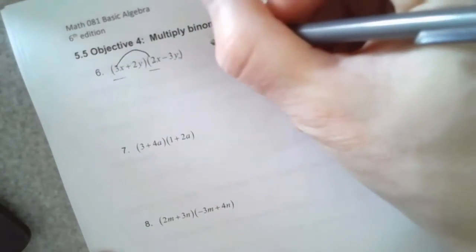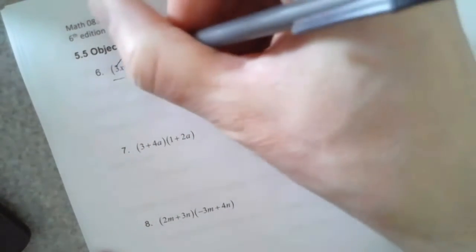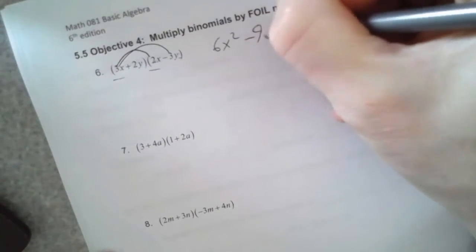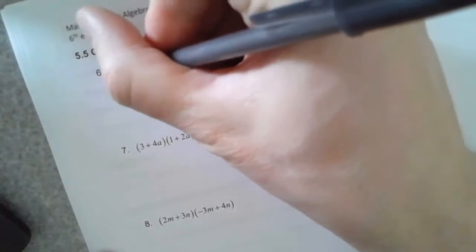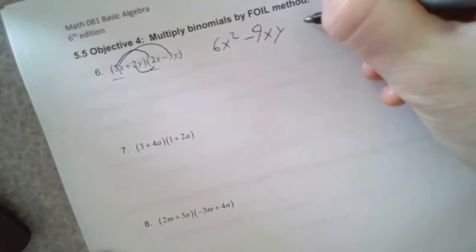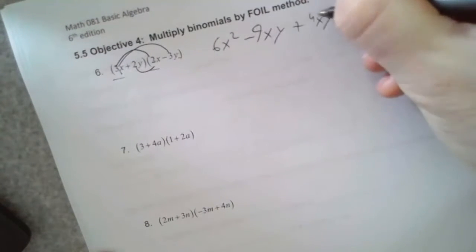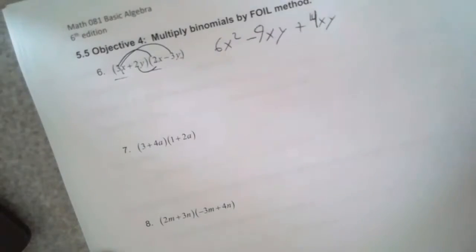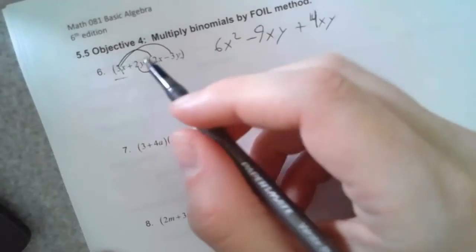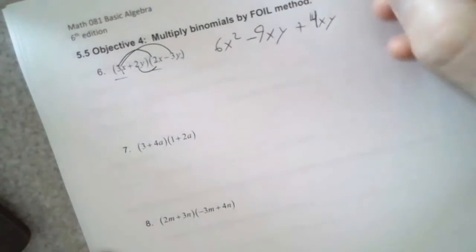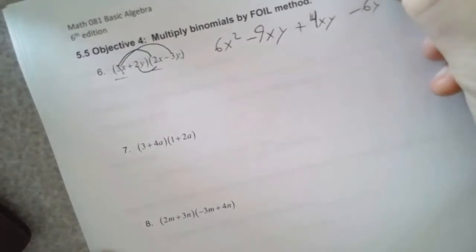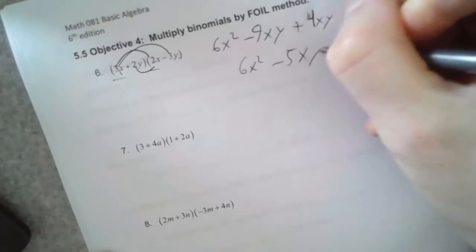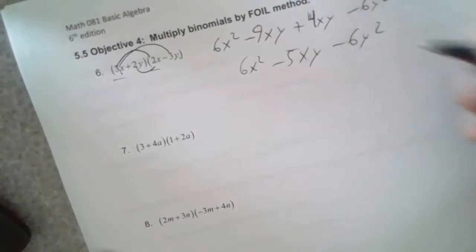So 3x times 2x is 6x squared. 3x times negative 3y is negative 9xy. 2y times 2x is plus 4xy. And it could be yx, but I like to write them all xy. They're the same. And then 2y times negative 3y is negative 6y squared. If you combine these middle terms, you get minus 5xy minus 6y squared.